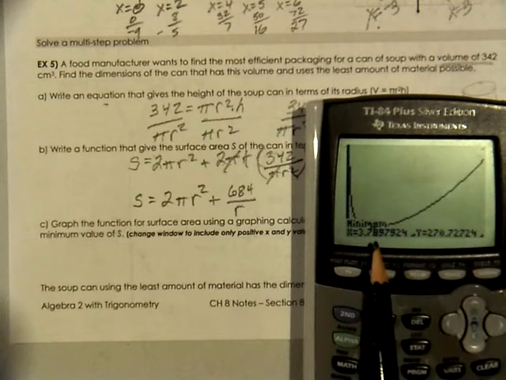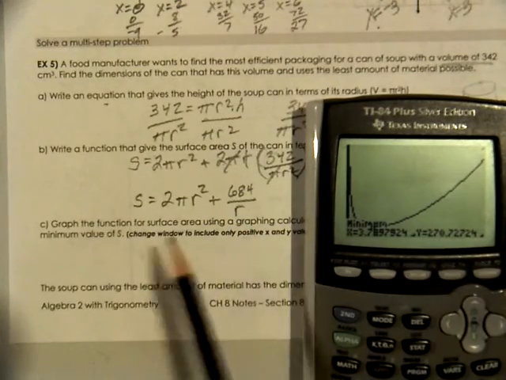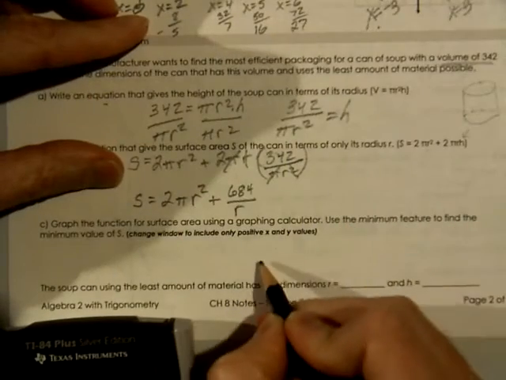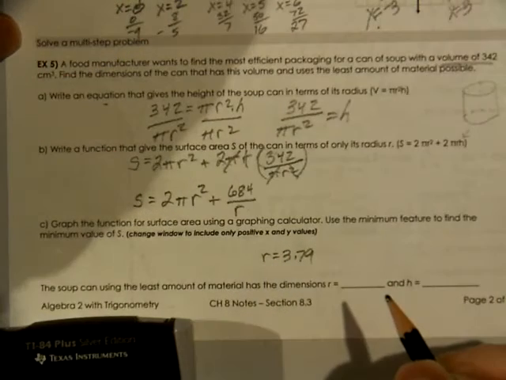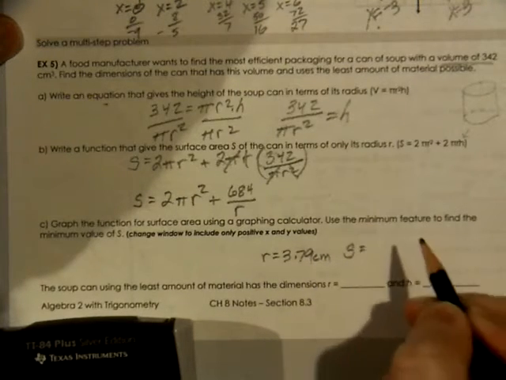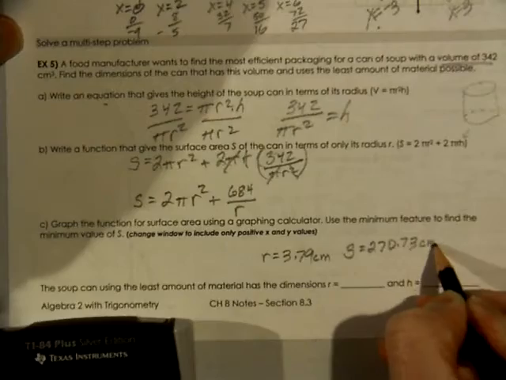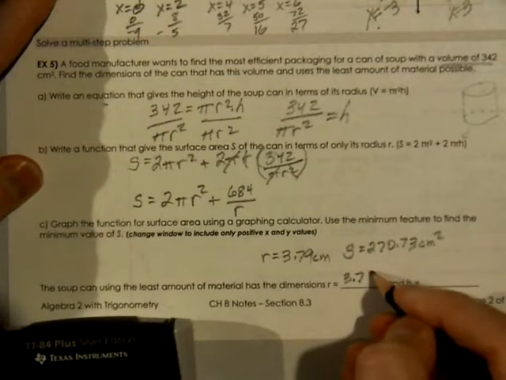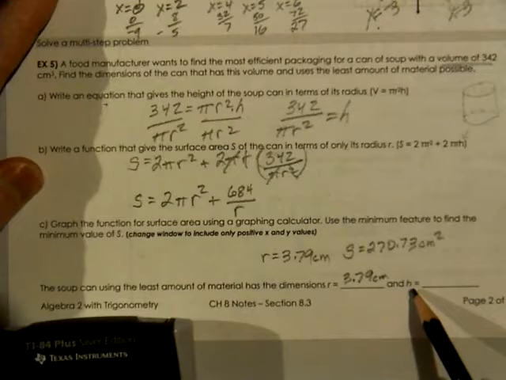This is my radius. That's my equation, was radius. And then this is my surface area. So I have a radius of 3.79, and those were in centimeters. And I have a surface area that is 270.73 centimeters squared. That would be my surface area. 3.79 centimeters, but I don't know what my height is.